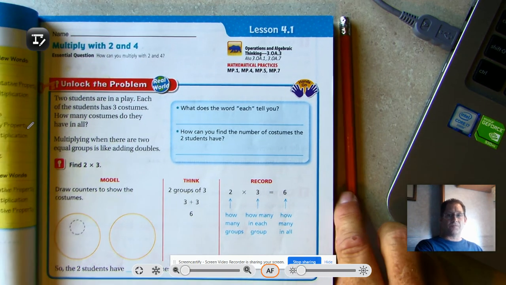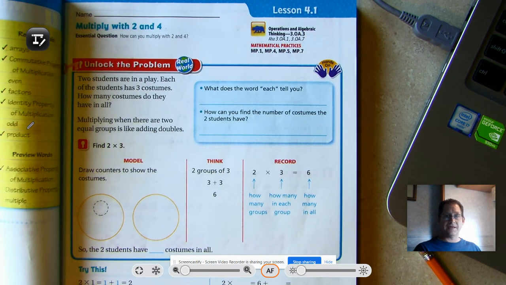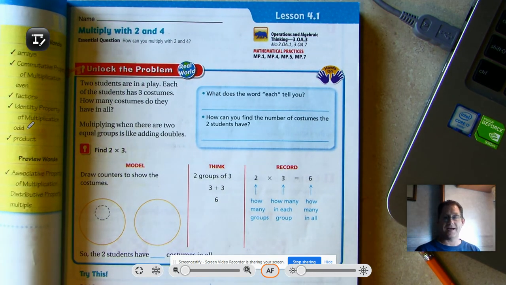All right, so let's start with Chapter 4, Lesson 1, page 139. Our lesson title, Multiply with 2 and 4. Our essential question, how can you multiply with 2 and 4? So again, it'll be easier if we just memorize our multiplication facts.